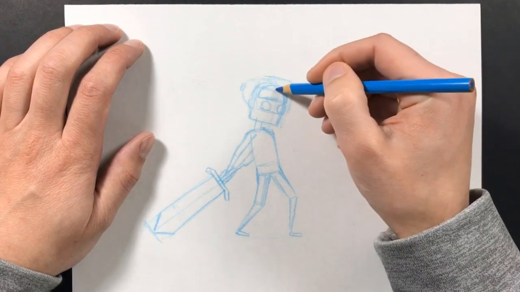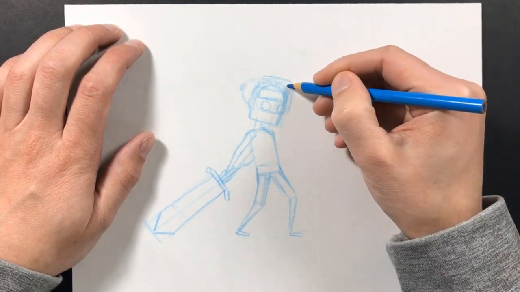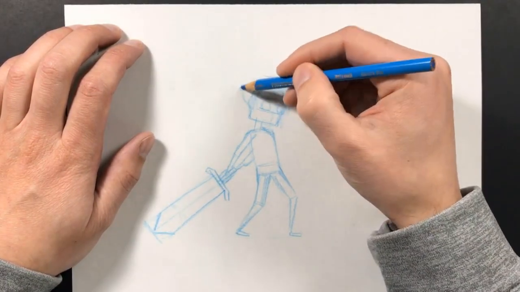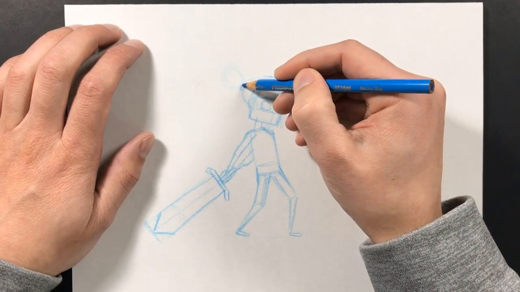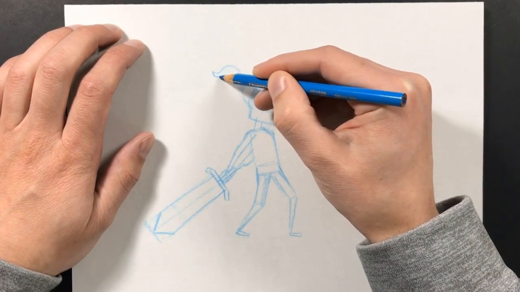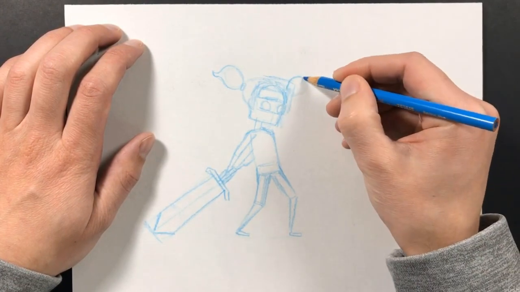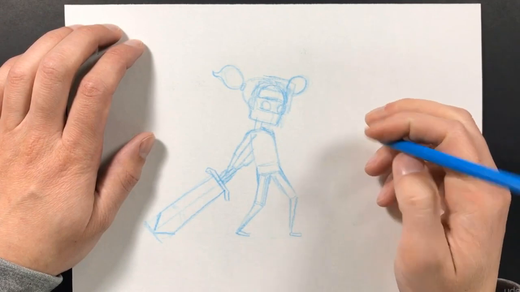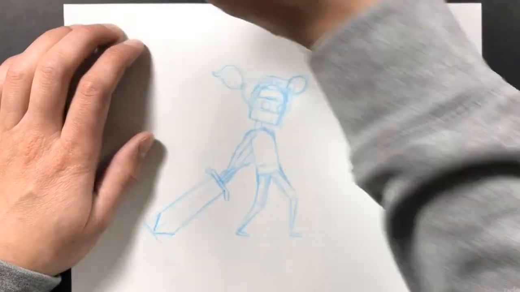So that will be one bunch of hair going into one ponytail or pigtail. And pigtails are basically just going to be circles or ovals. And then off of those, you're going to add a little bit of a curl coming off of it, or a curve, just like so. Great. Now let's go ahead and grab our dark pencil and add in some more detail.